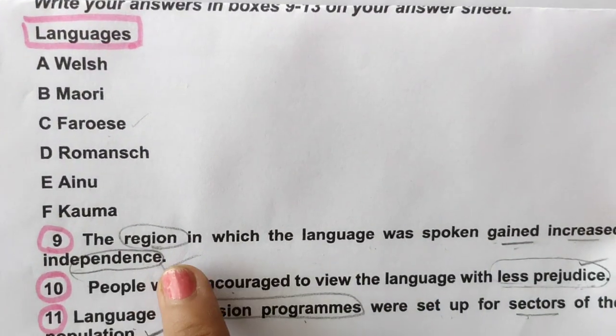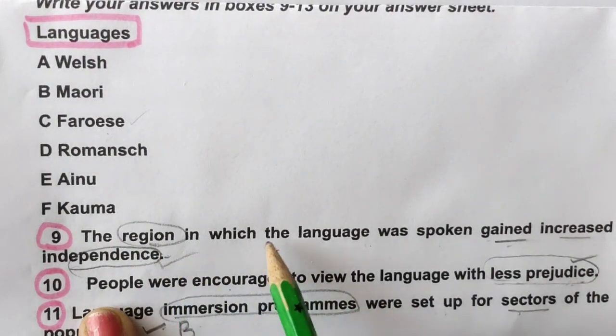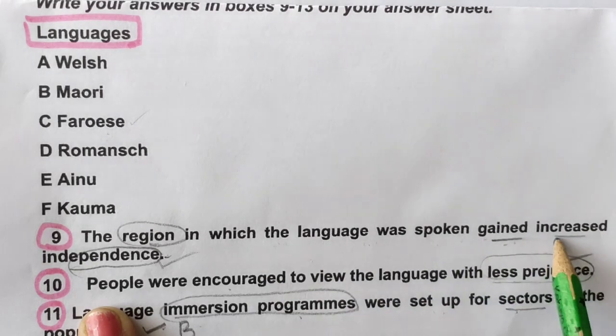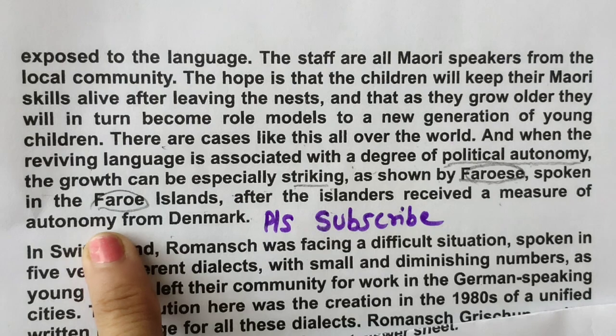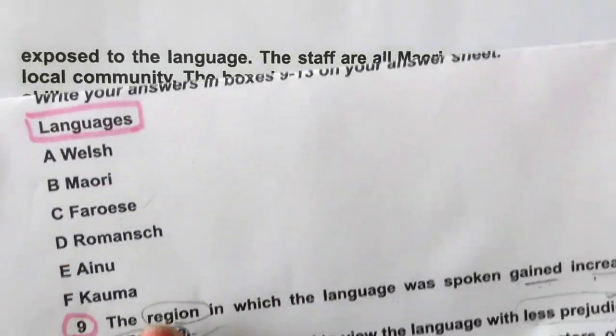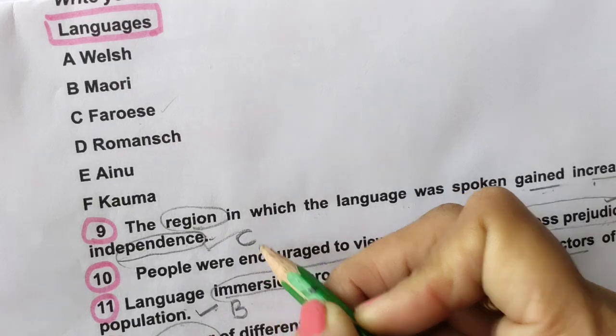See this, autonomy is independence. The region in which the language was spoken gained increased independence. See this, autonomy from Denmark. So this C number we will mark it with 9th number.